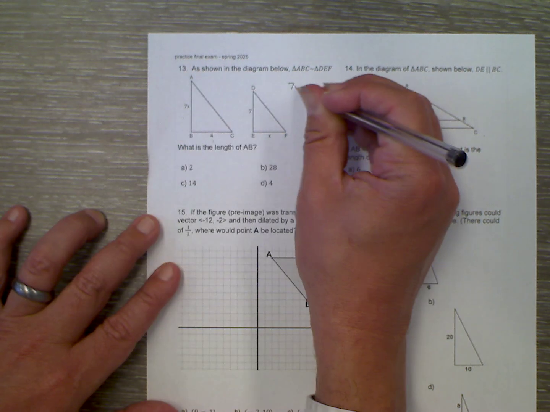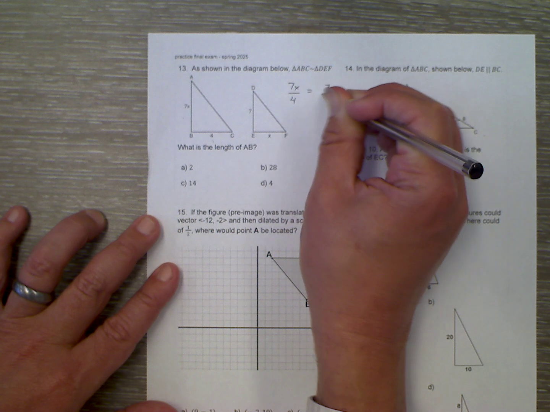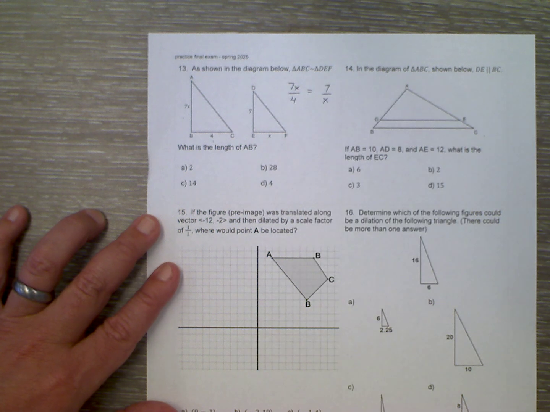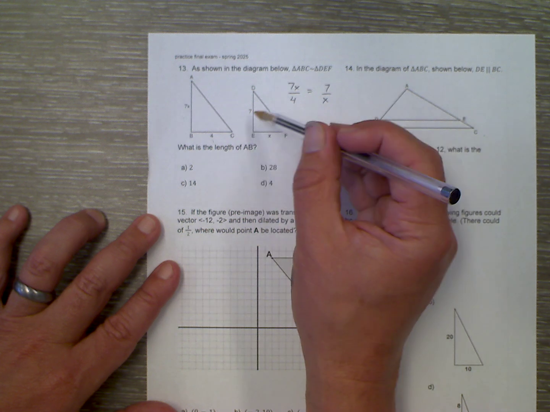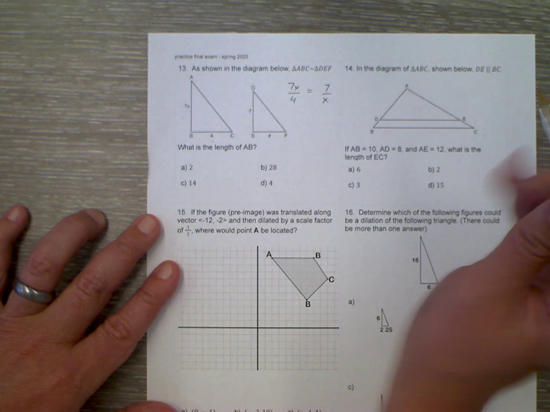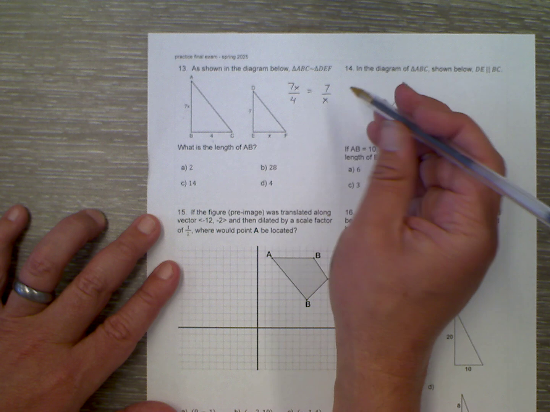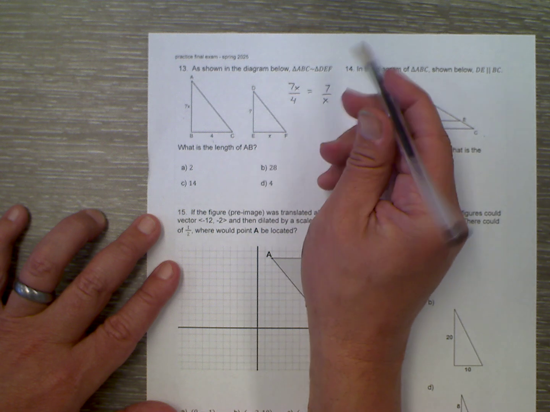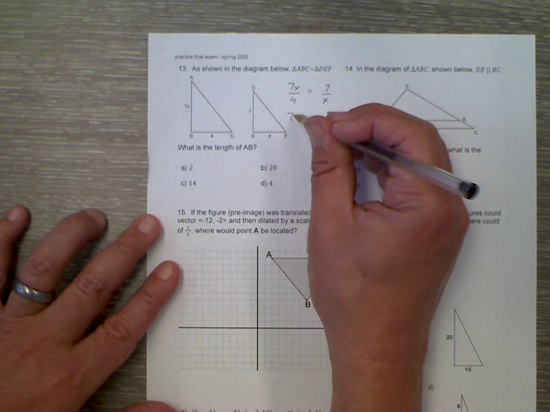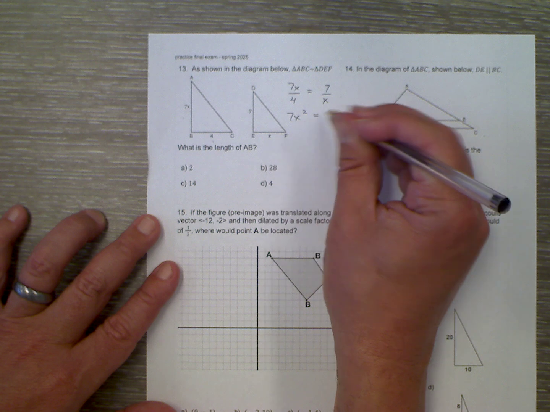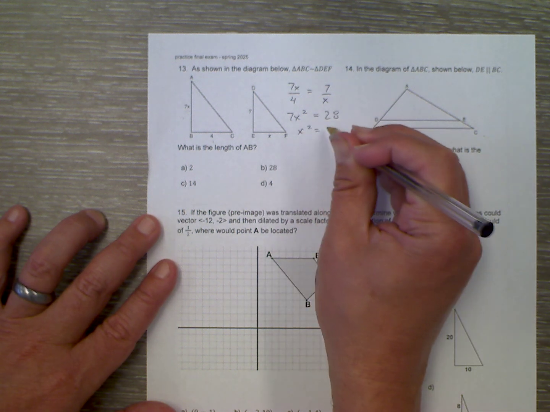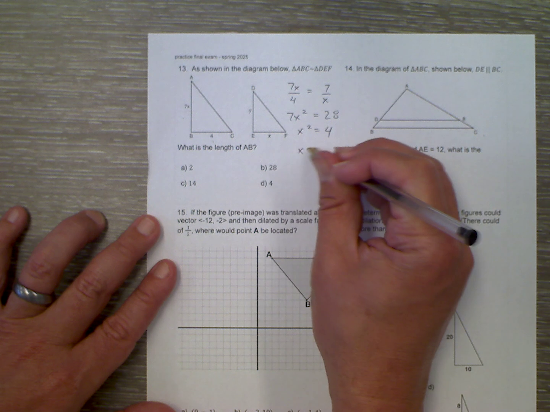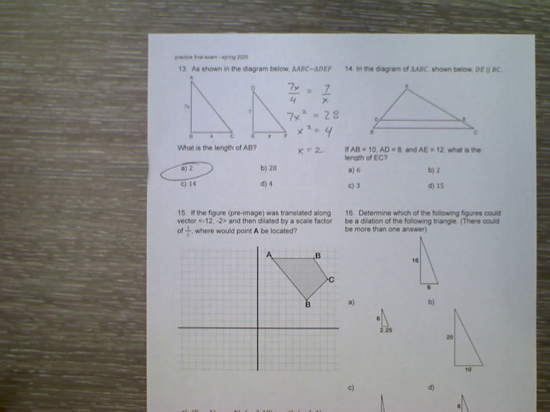So let's just do 7x is to 4 in the same ratio that 7 is to x. And 7x is to 4, 7 is to x. Okay. I don't like that I'm getting x squared here, so 7x squared. Oh, that's fine. Equals 28. So x squared is equal to 4. So x is equal to 2. All right, no problem.